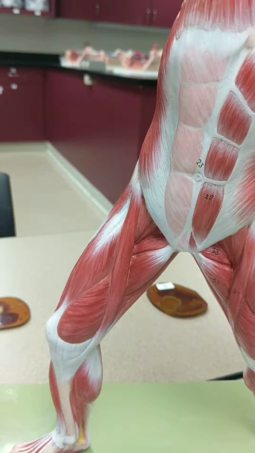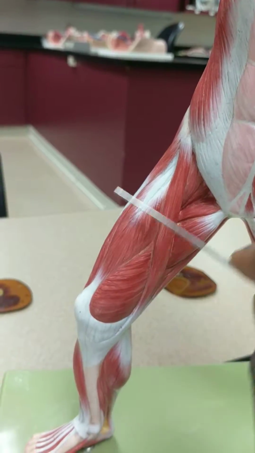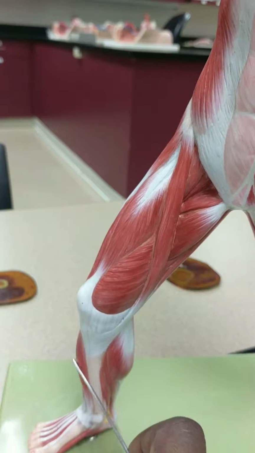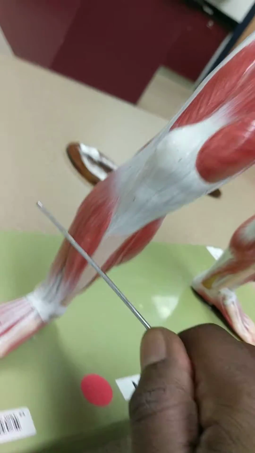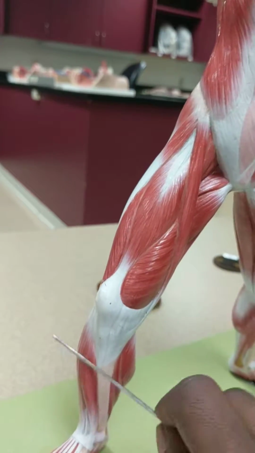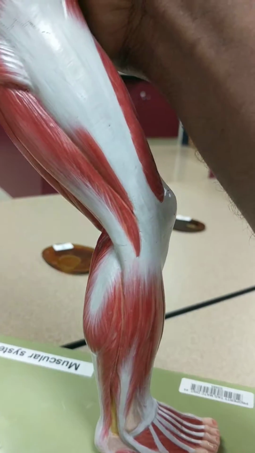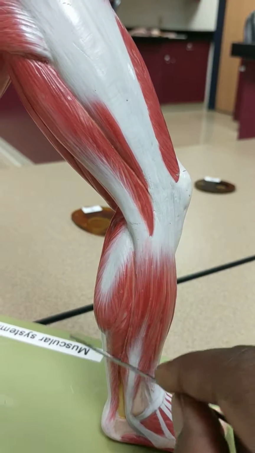So if we move on to the lower appendage here, crural can really refer to the whole leg itself, or crural could also refer to this anterior portion of the leg, right? So just so that you understand, crural could refer to the whole leg itself or to the front part of the leg. The sural region is the very back part of the leg, right? So your calf. When you think of your calf, that would be your sural region.